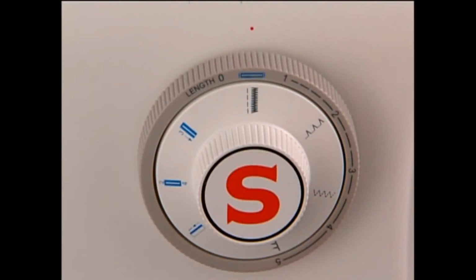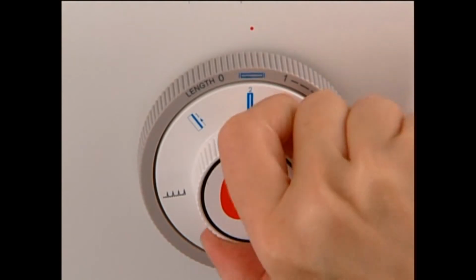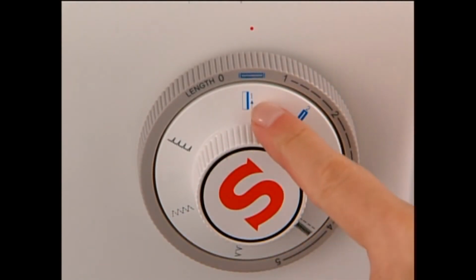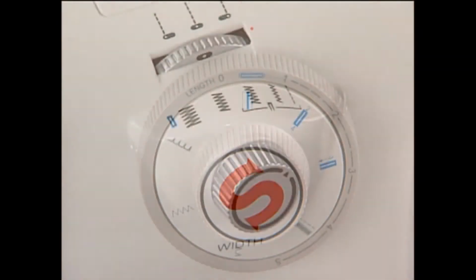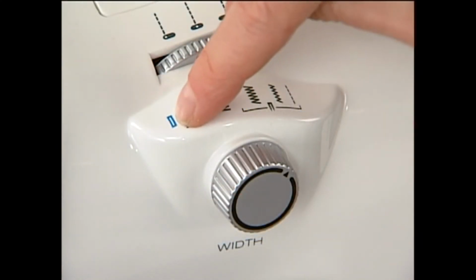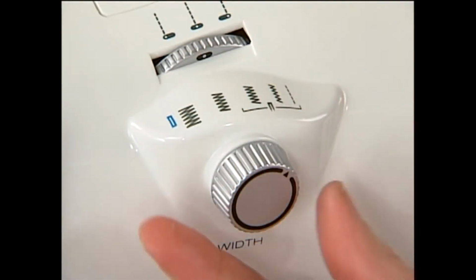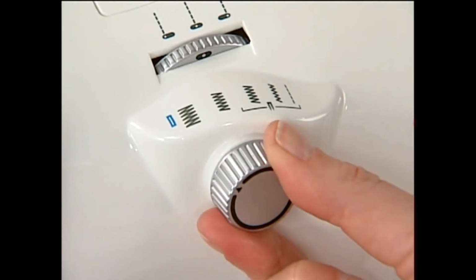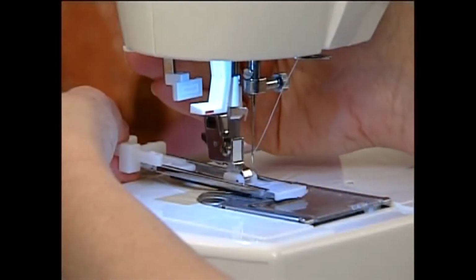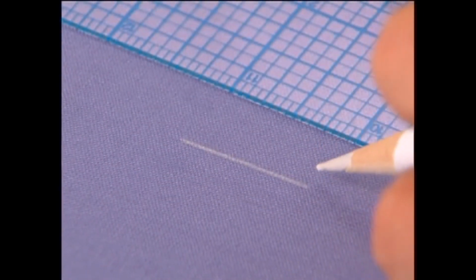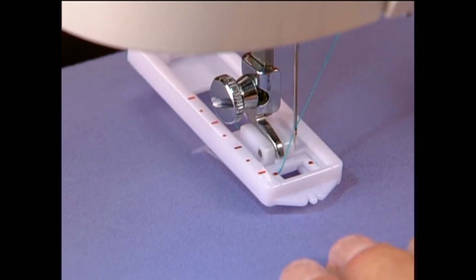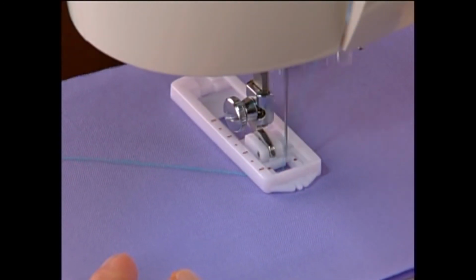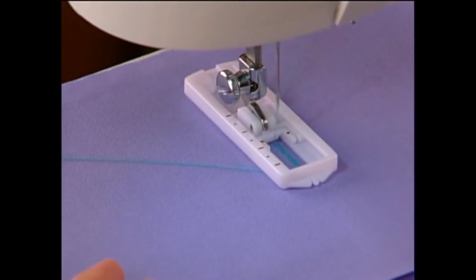To make an automatic 4-step buttonhole on a mechanical machine, set the pattern selector to step 1 of the process. Set the stitch length and width controls to the buttonhole indicators. Place the buttonhole foot on the machine. Mark the buttonhole on the fabric, then position the foot over the fabric. Sew the first step of the buttonhole.